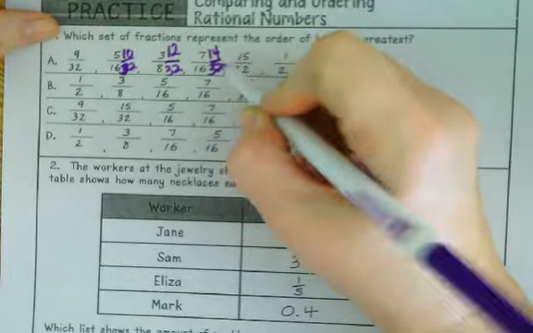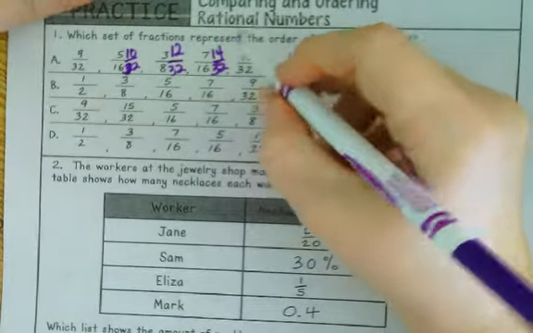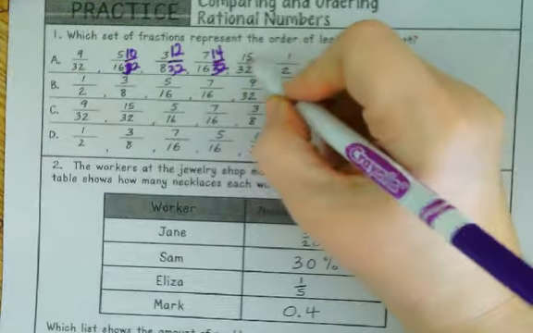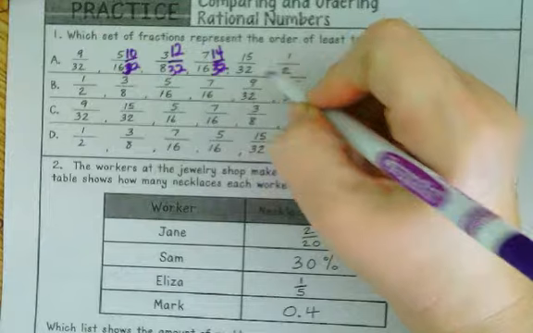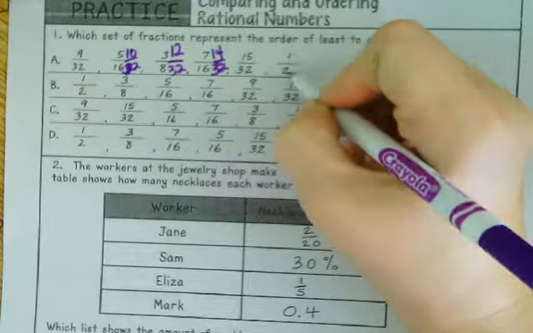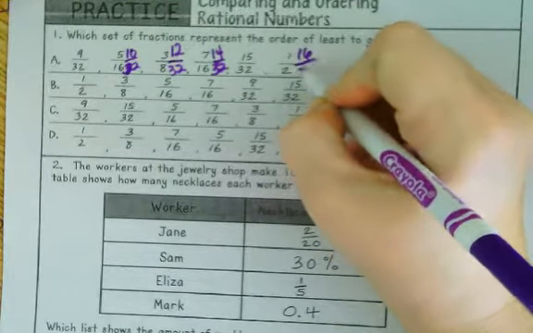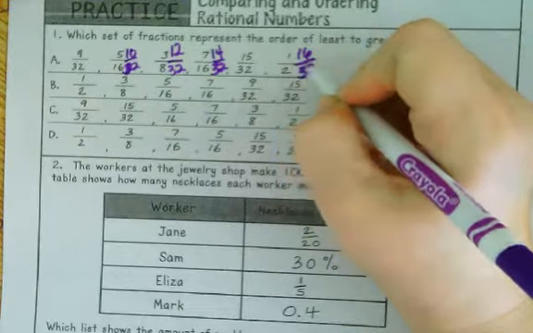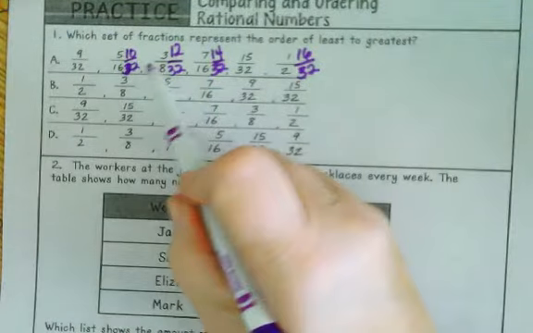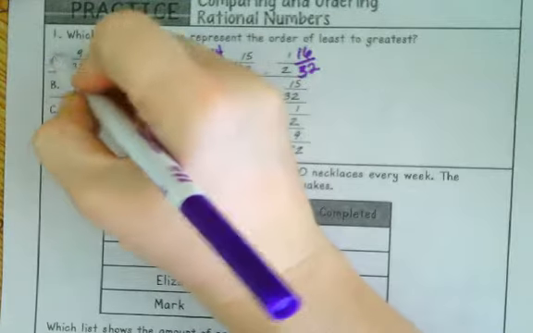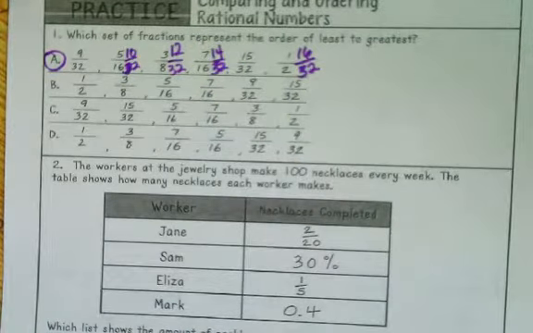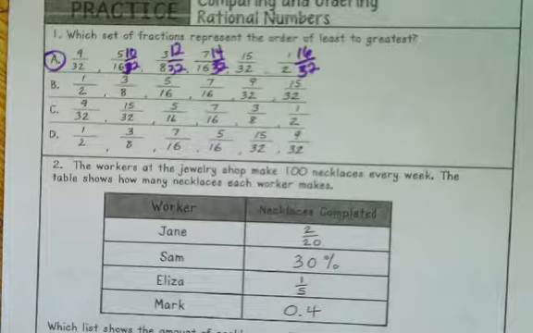14/32, oh, they might have been nice to us and given us A as the answer. 15/32, well, we're not going to do anything to that. And then 1/2, well, that's 16/32, because 2 times 16 is 32. 9, 10, 12, 14, 15, 16. Look at that. We got the right answer first. Yay! I didn't have to do more than just one thing. I know, you're excited too.